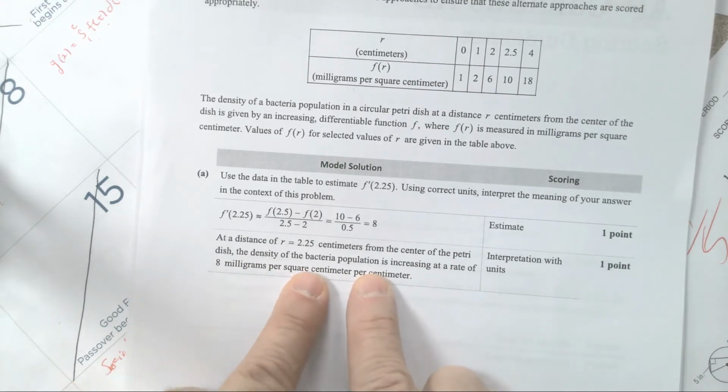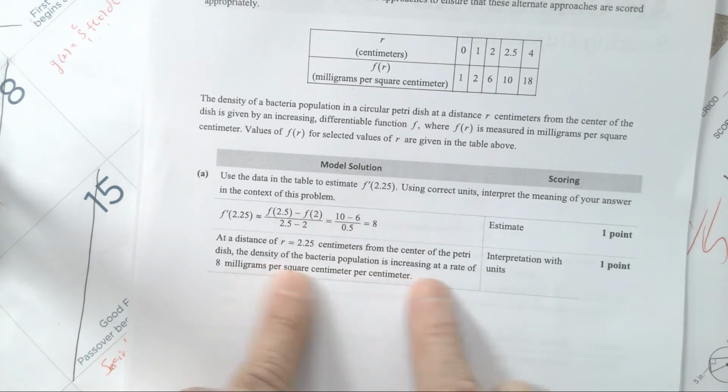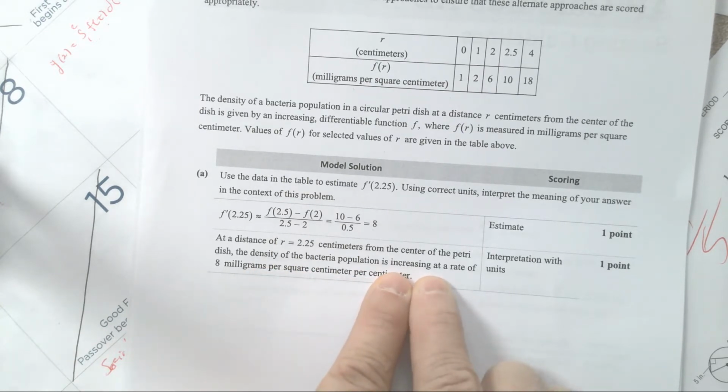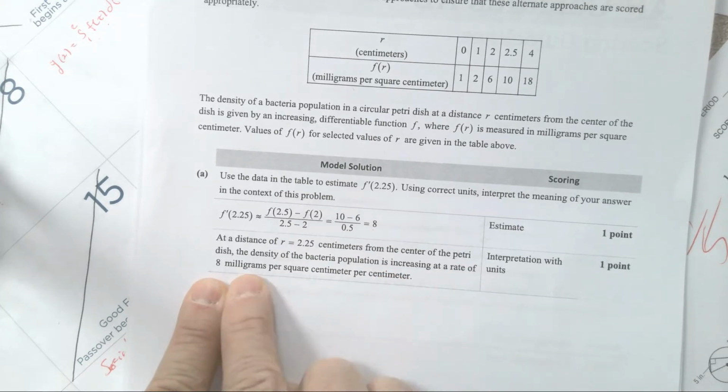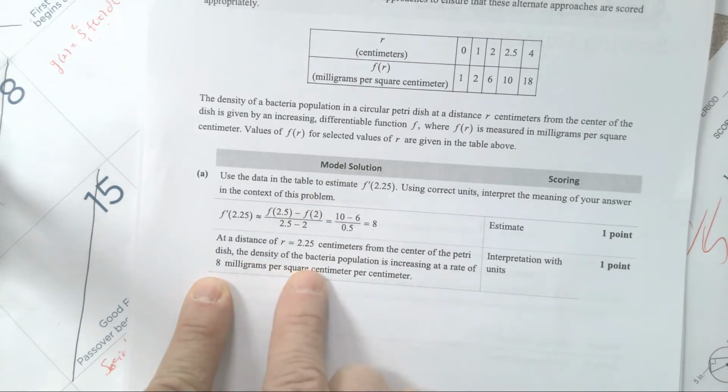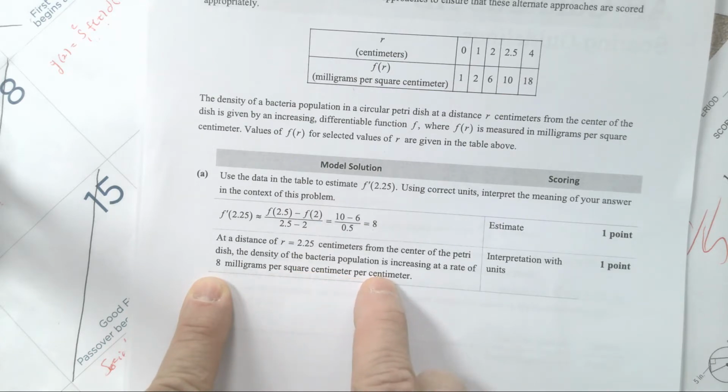I hope they put in of the bacteria population, but maybe not. But if they said the density is increasing, okay, that's a key word, increasing, at a rate of 8 milligrams per square centimeter, or centimeters squared, and then they've got to have another per centimeter.